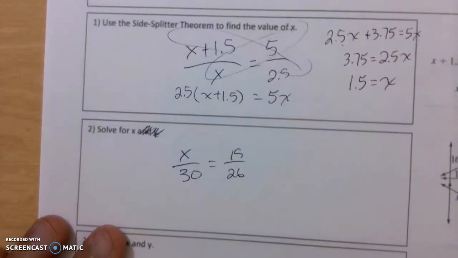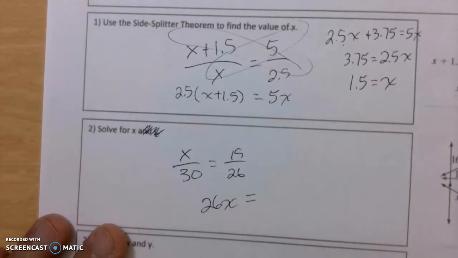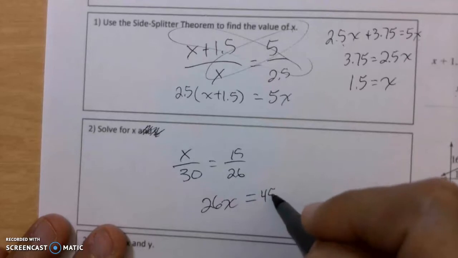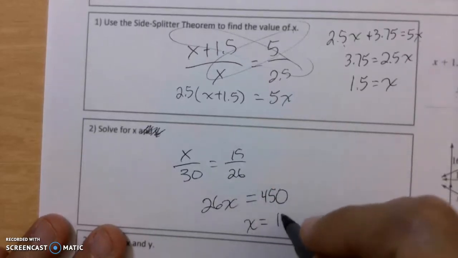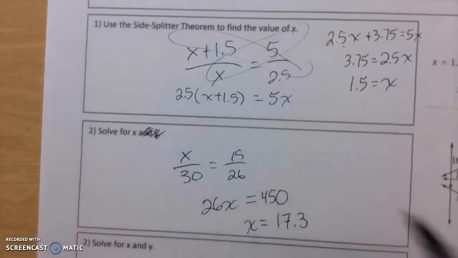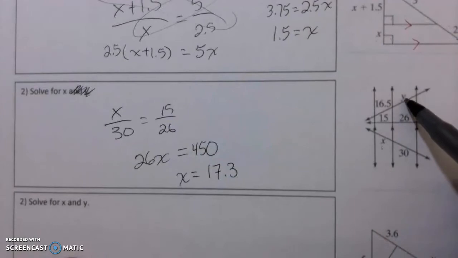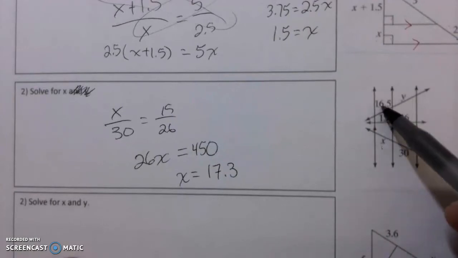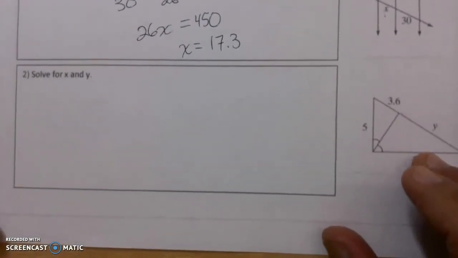Cross multiply that and solve. 26X is equal to 30 times 15, 450. Divide by 26. And it looks like an ugly number, 17.3. Okay? Left to left, right to right. Now, if you wanted to do it for Y, you would go left to left, right to right. Everything is getting split proportionally.